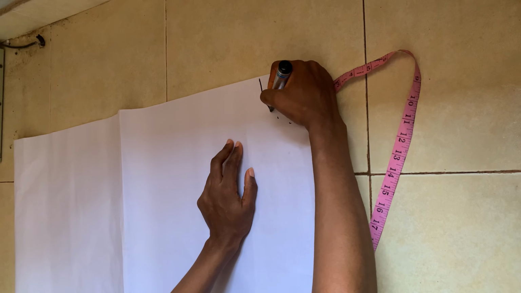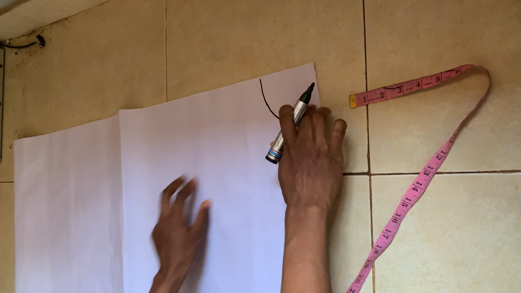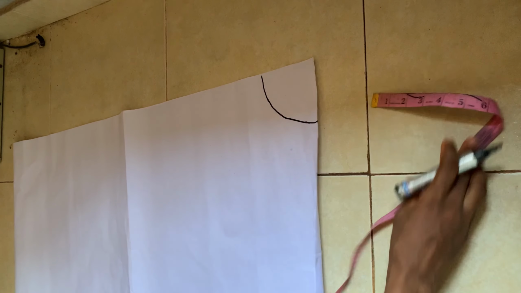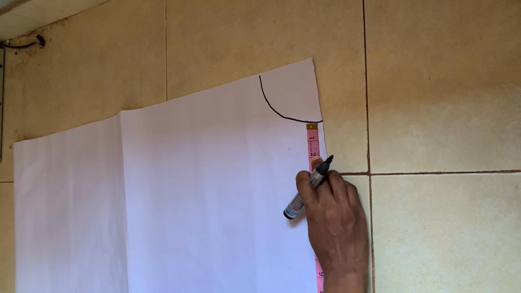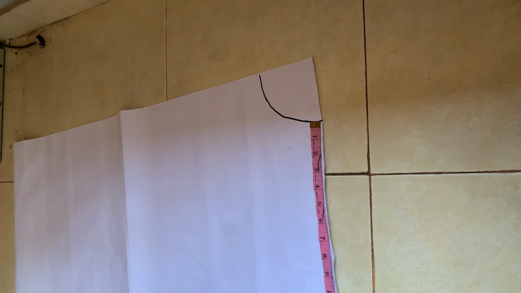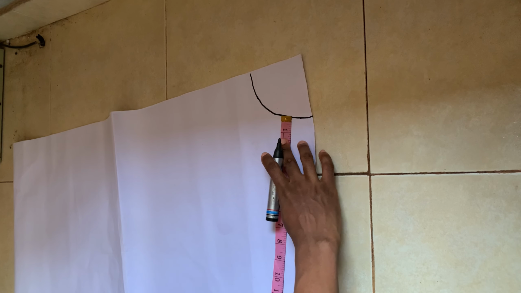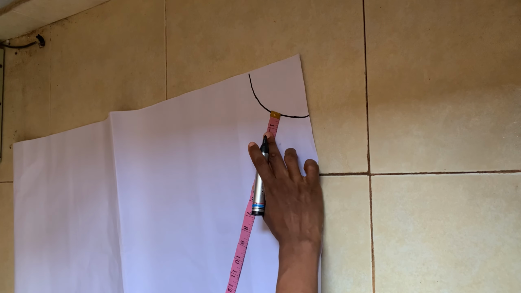So this is the waist part times 4. From this point, I'm going to mark the skirt length times 2. My skirt length is 10 inches. 10 inches times 2, that's 20. So I'm going to mark 20 inches all through.